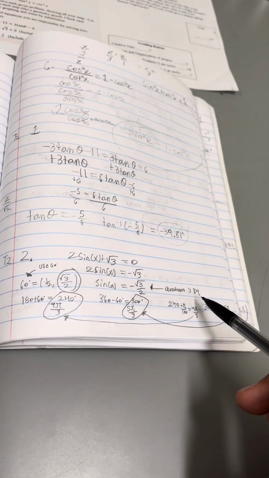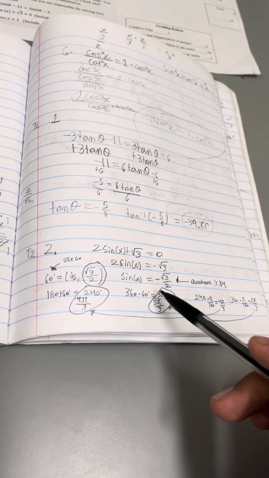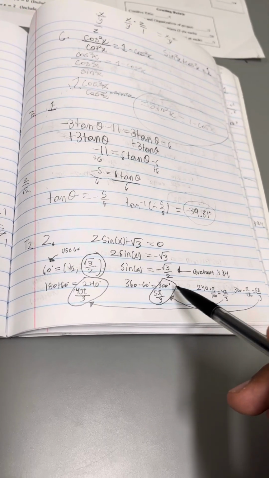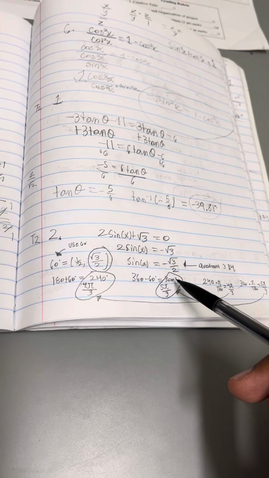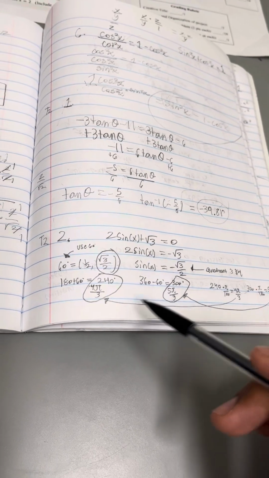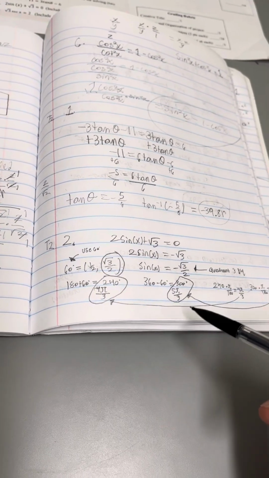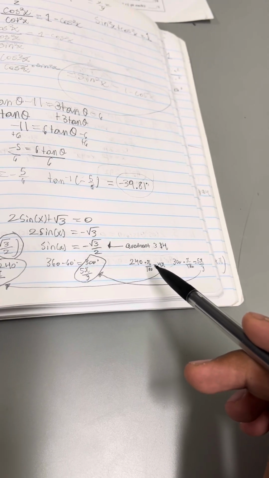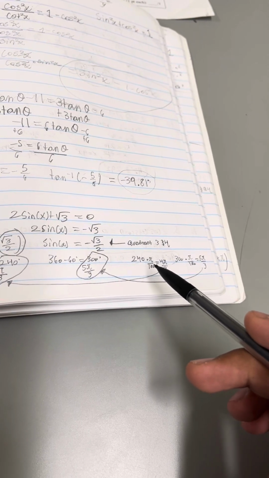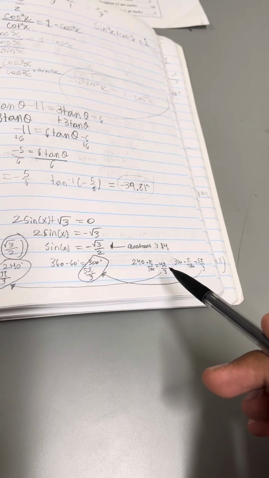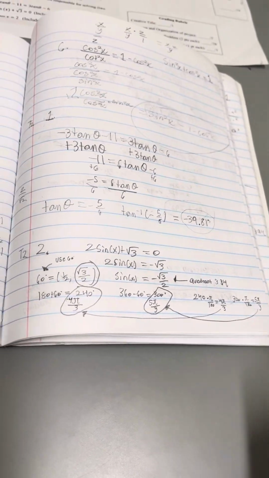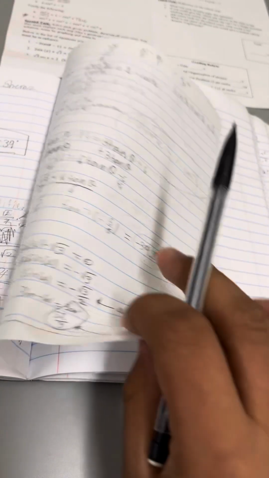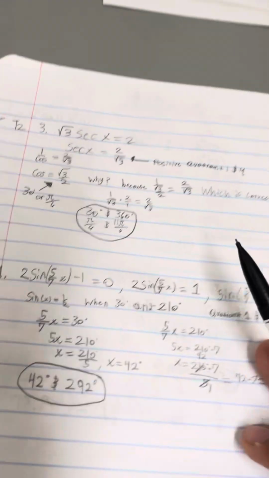And then now we need to get the quadrant 4. 360 minus 60 degrees is going to be 300, right? So we get 5 pi over 3 and 240 is 4 pi over 3. And the reason how we got that is because I used the formula for converting it to a radian, which is pi over 180, and that's how I got 4 pi over 3, and it's also unit circle knowledge, right? So moving on to question number 3.